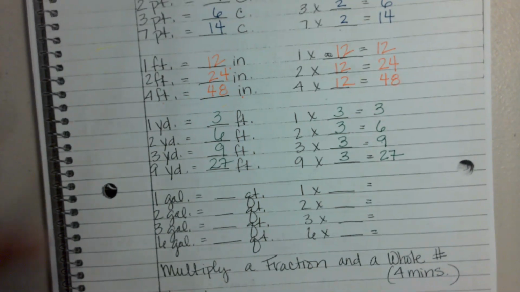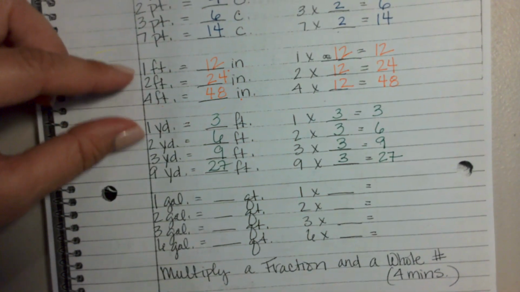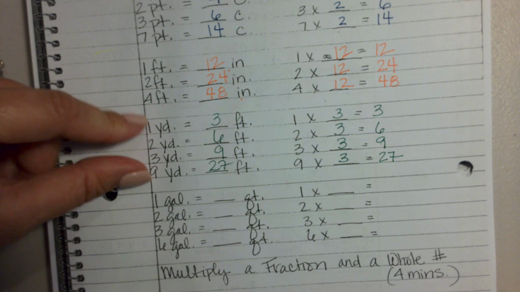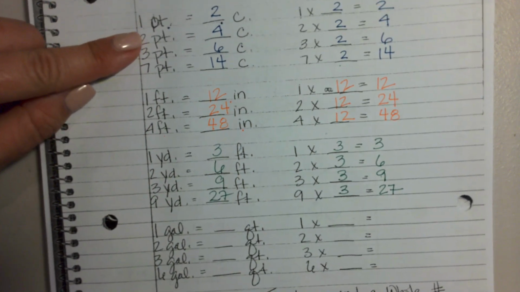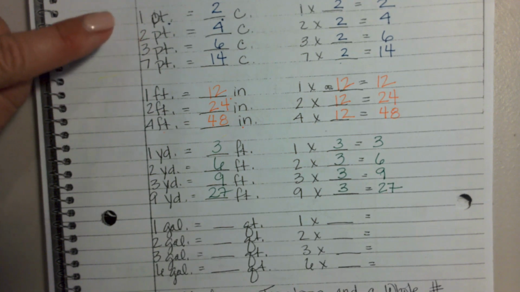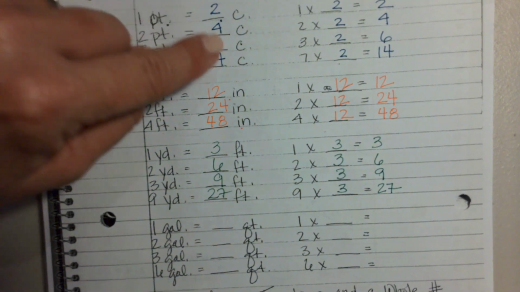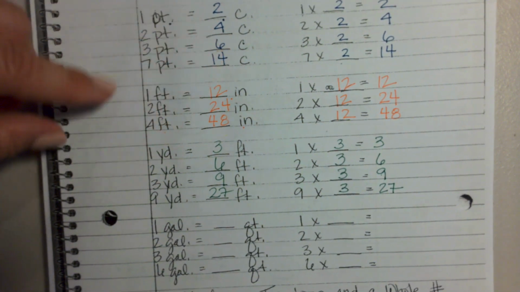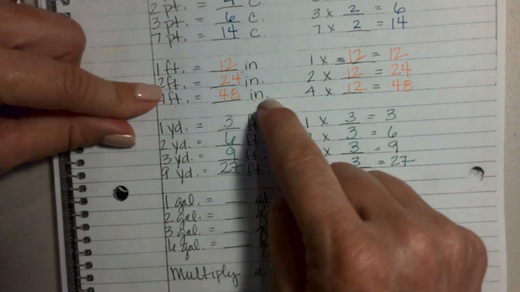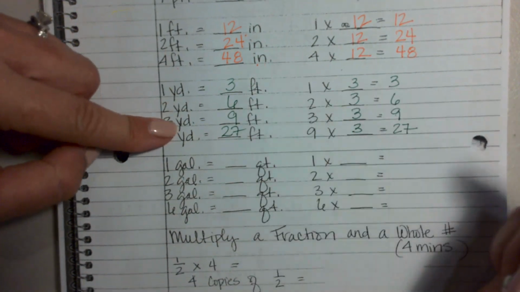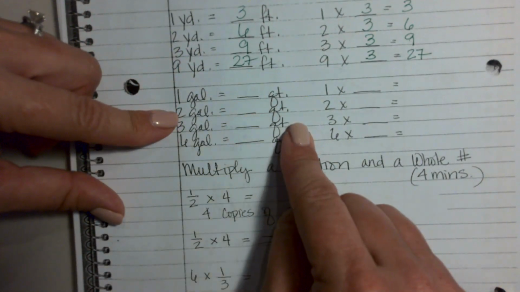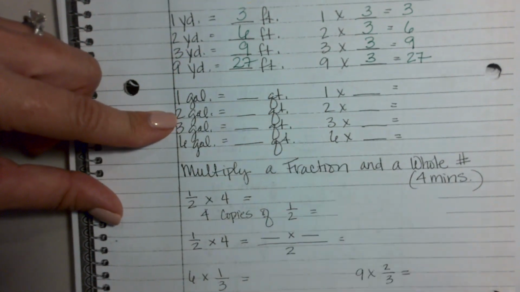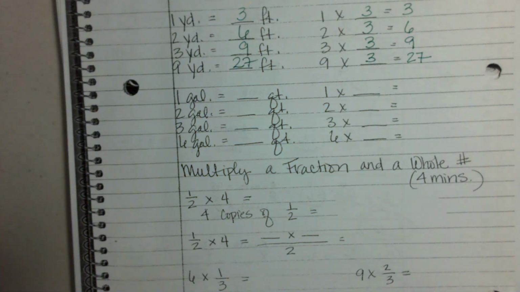Now, so these are different types of measurement, right? So pints and cups have to do with liquid, generally speaking, because pints are going to be liquid. So you're going to need cups and liquid. Feet is length, inches is length, yards is length. Gallons and quarts, that's going to take you to liquid. All right, so here we go.